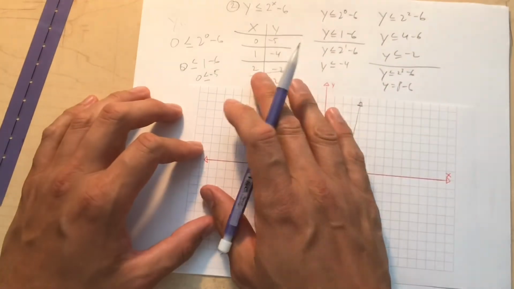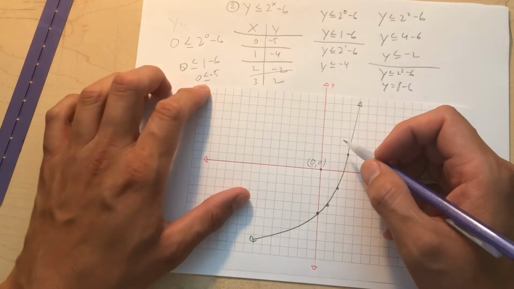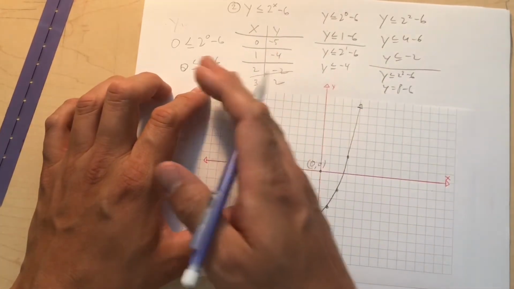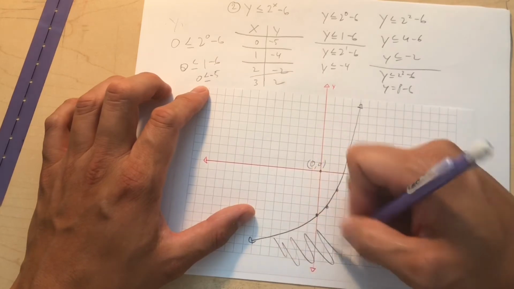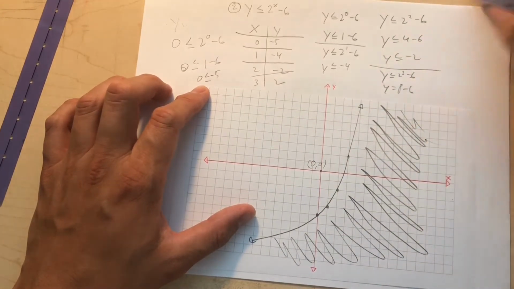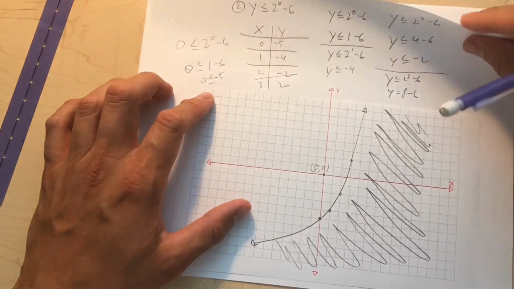So I know this is not true. If 0 is less than -5, that's untrue. So I'm not going to shade this side, I'm going to shade everything on this side, just like the last one, in fact. Hopefully this one here we can shade the other one, but we'll see.